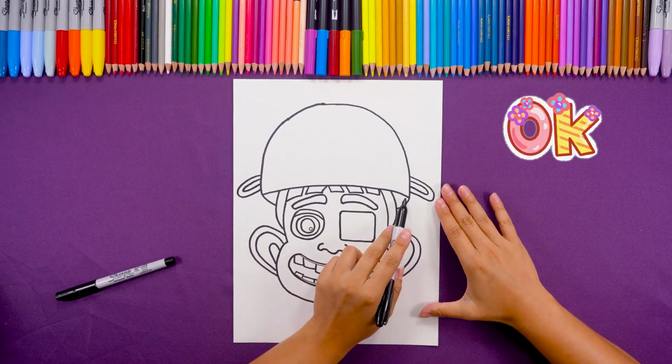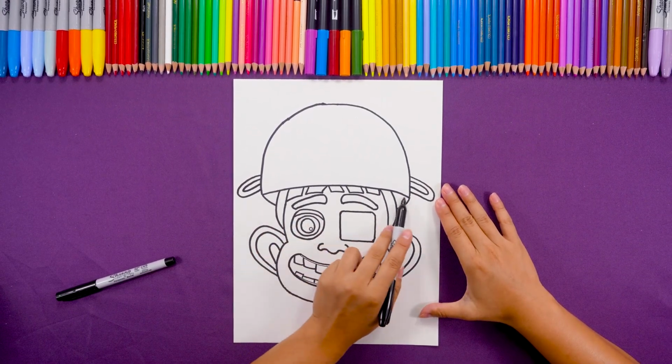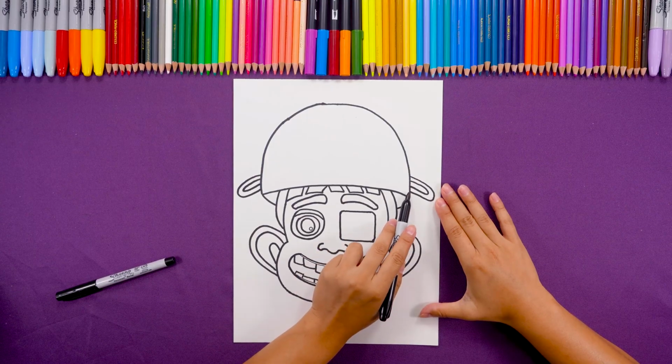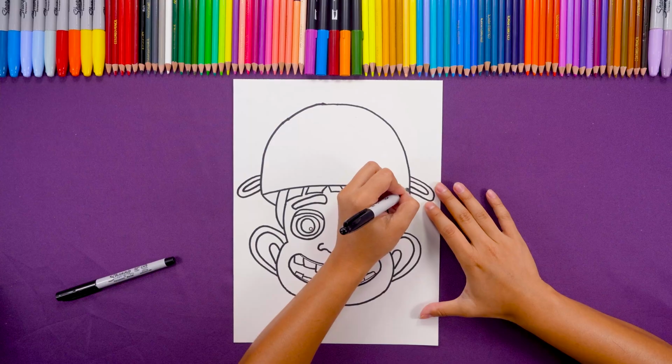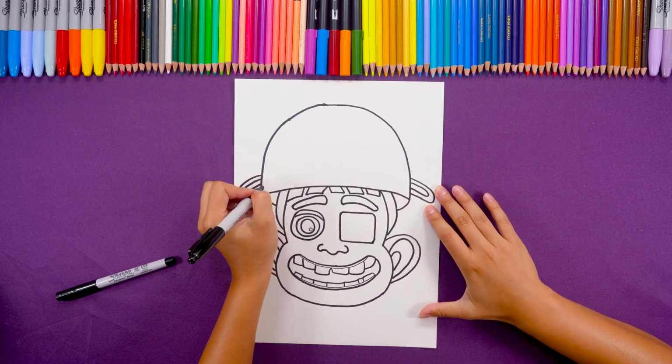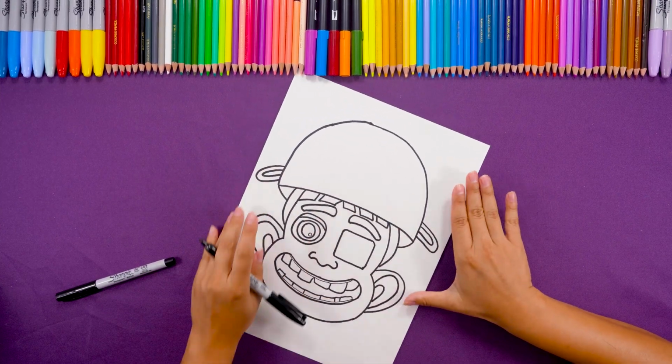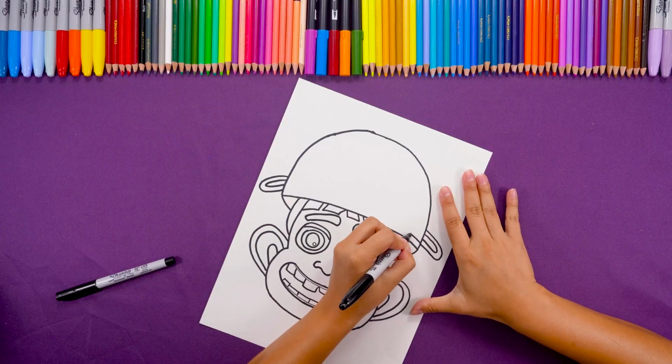Then this top part that we made for his helmet, we're gonna copy it right on top, just leaving a little bit of space. So I'm gonna start here, and I'm just gonna make that same curve. And I'm just gonna turn my paper because it helps me.